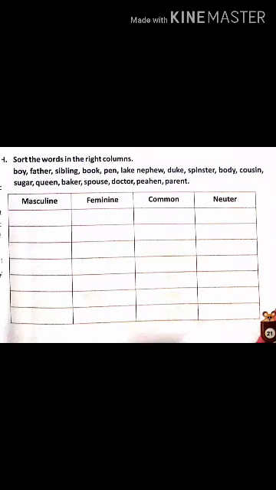Now your third question, I'll give you only 3 questions. So here it is. You can see there are a number of words that are nouns, naming words. You can make a table like this and write down, you just have to segregate the words into 4 types of genders. So I hope you will be able to do it.